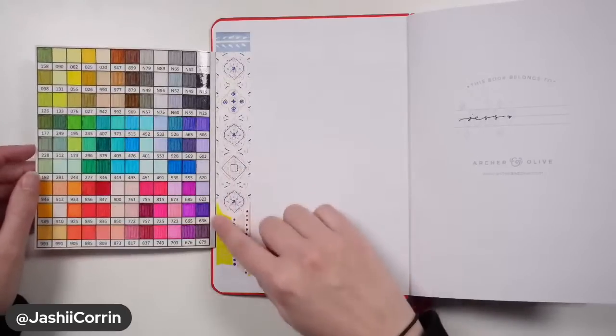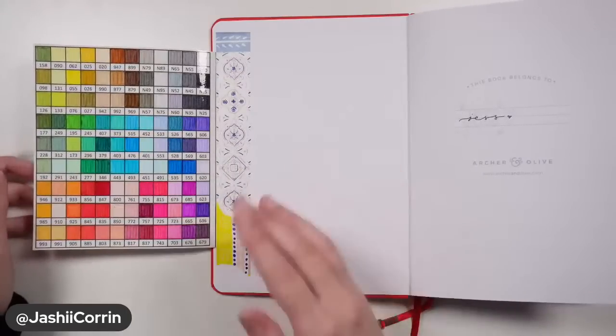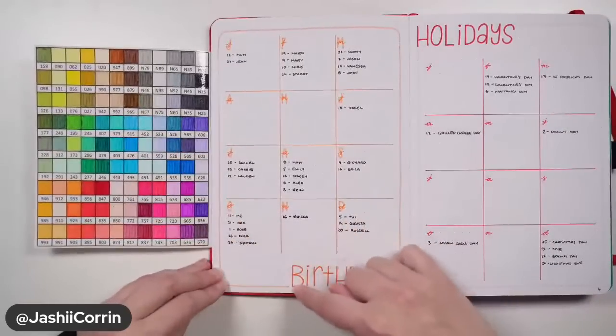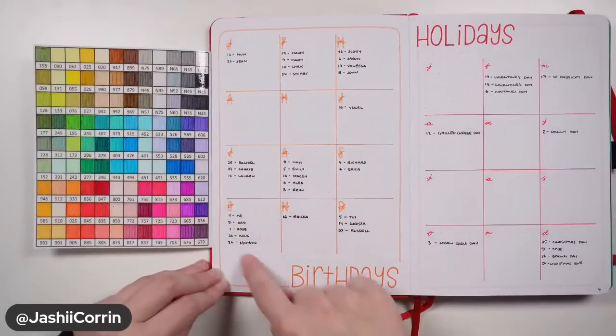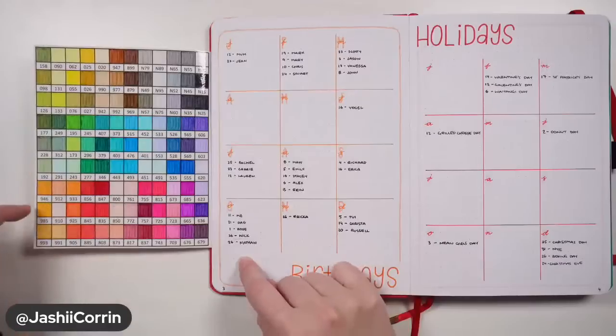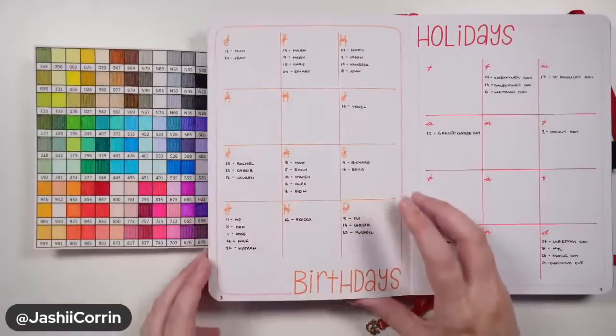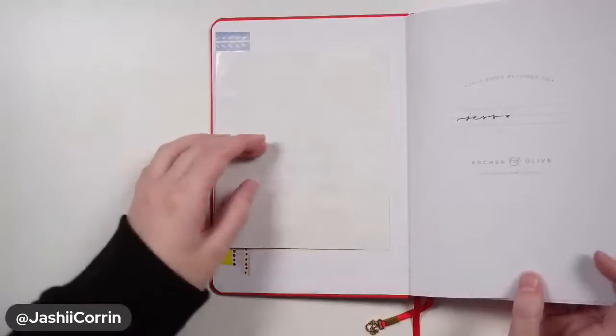And I've just washi taped that into the front cover here, so then I can flip it out as a reference, because what I like to do is use Tombows for both my titles and my borders, so being able to reference which Tombows I might actually want to use for this is kind of helpful. But yes, I'll flip that back.